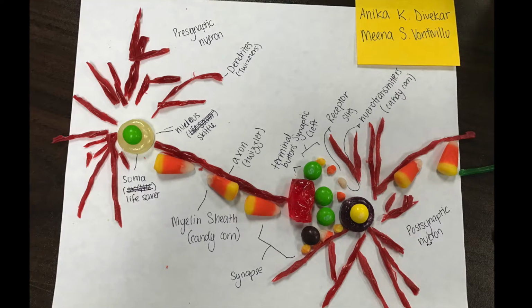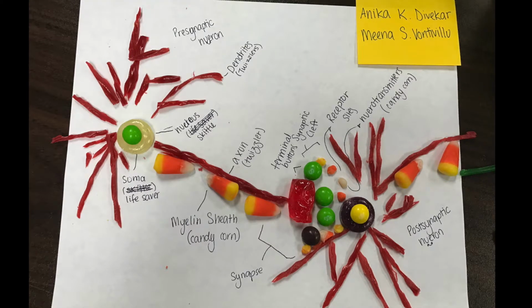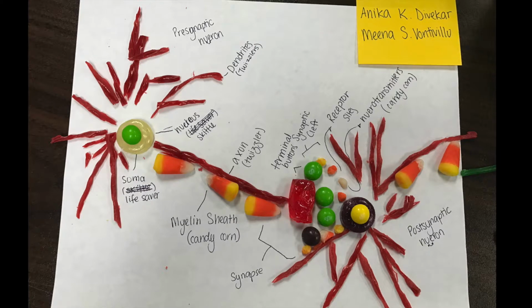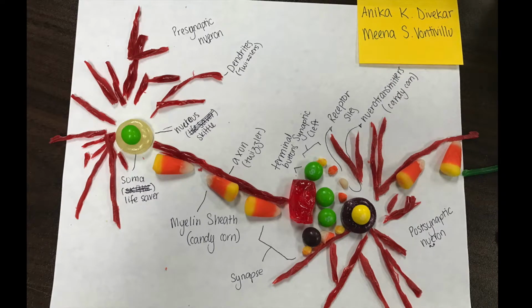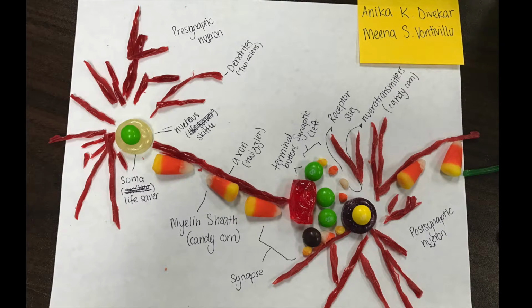It is the protein on the surface of each cell, which acts like the ears of the cell by listening to the messages of the chemical messenger molecules that are in the intercellular fluid around the cell. Now Meena will talk about long-term potentiation, action potential, depolarization, the all-or-none principle, resting potential, and reuptake.